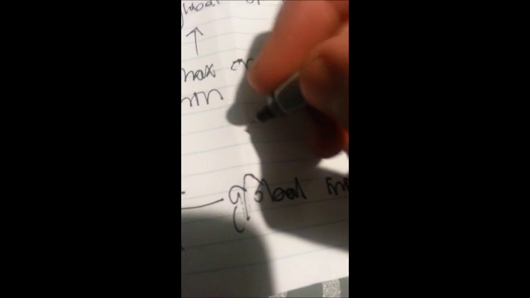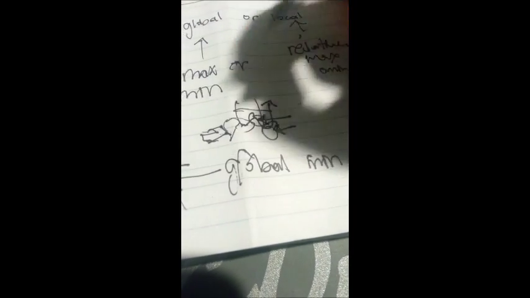If your graph was something like this, then you'd have a relative max, which is over here, and then you have a global over here, and a global over here.